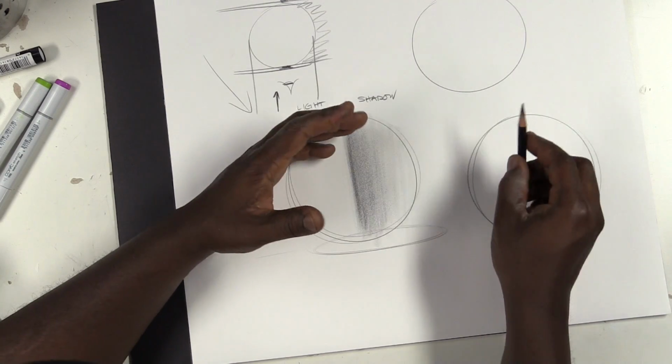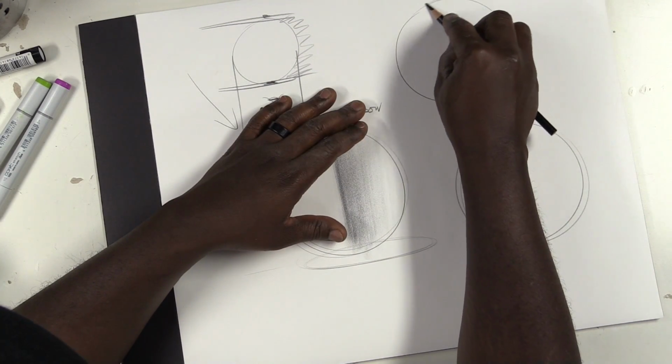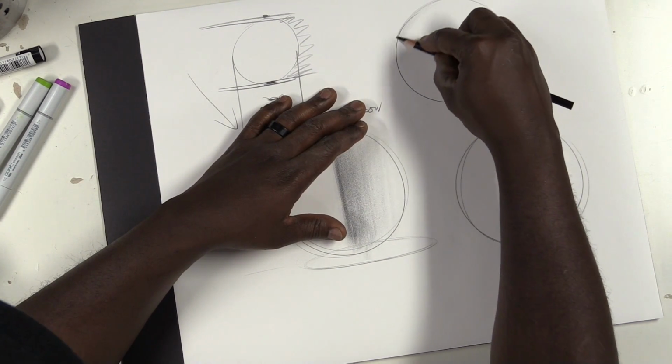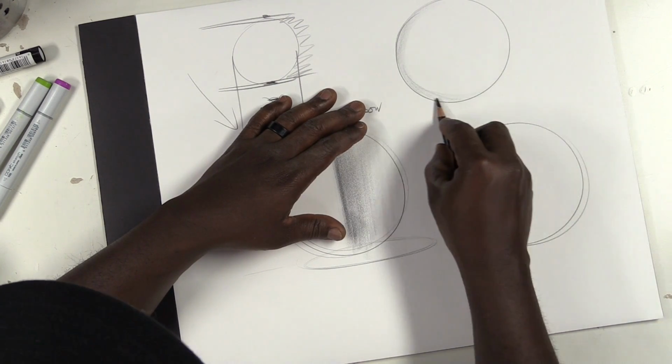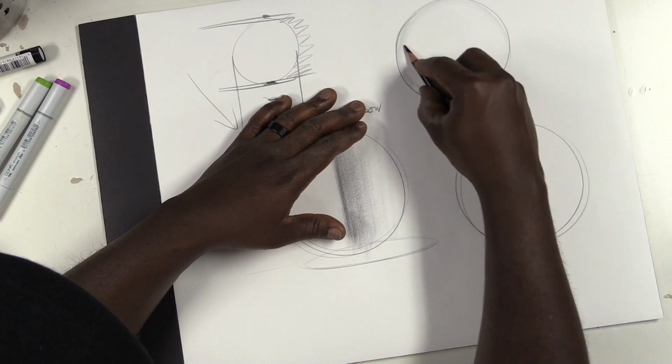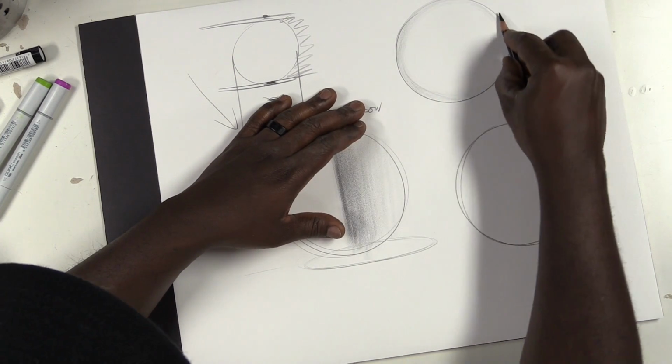Well, truth be told, there is some peripheral light, okay? And not really peripheral, but atmospheric, extra ambient light. That's the word, ambient light, right?